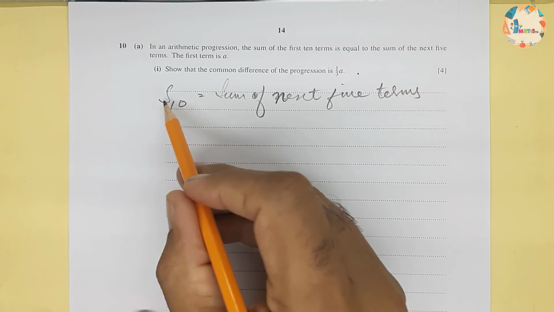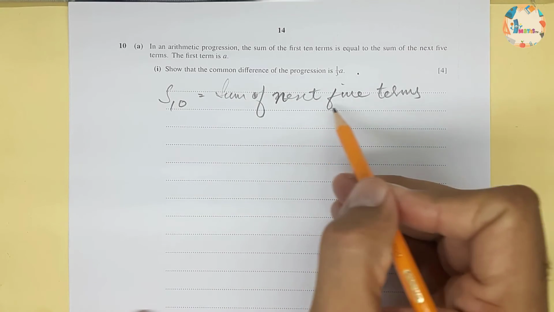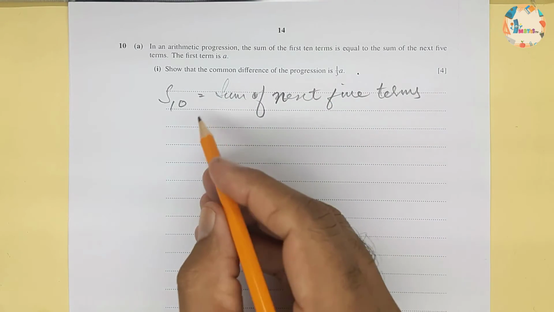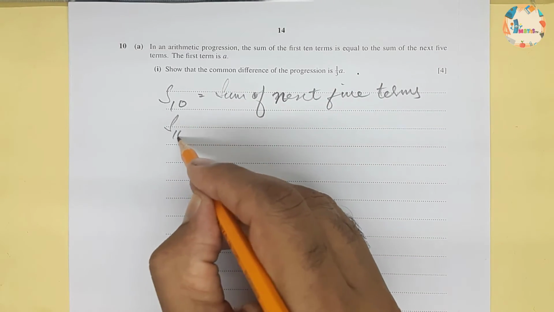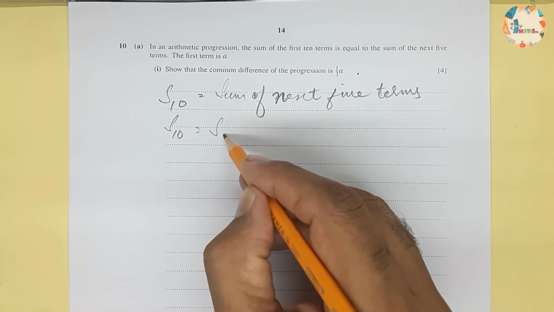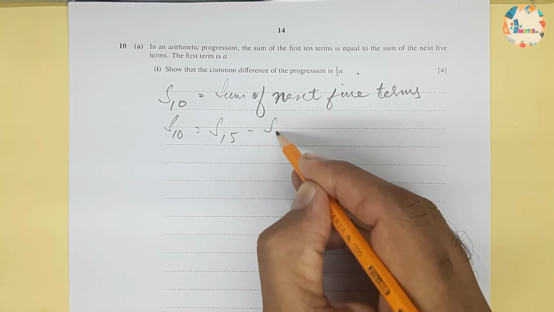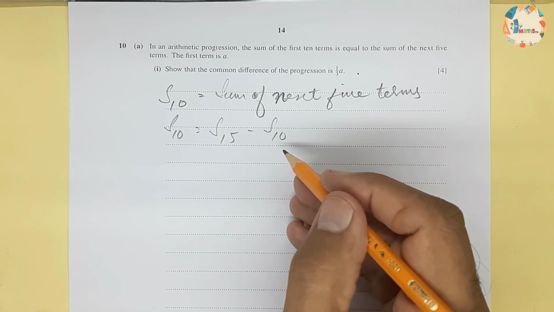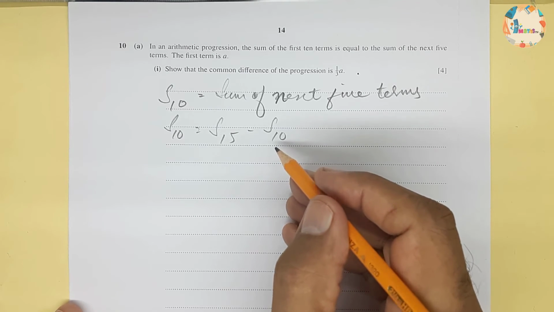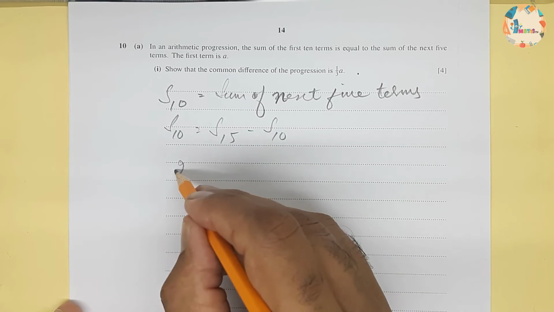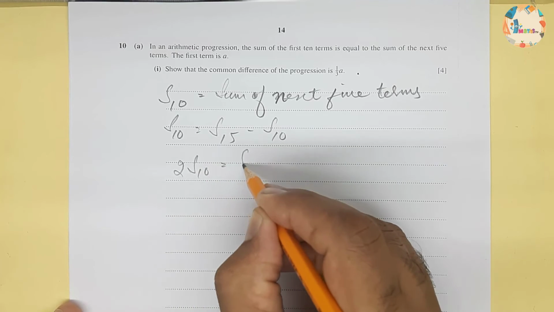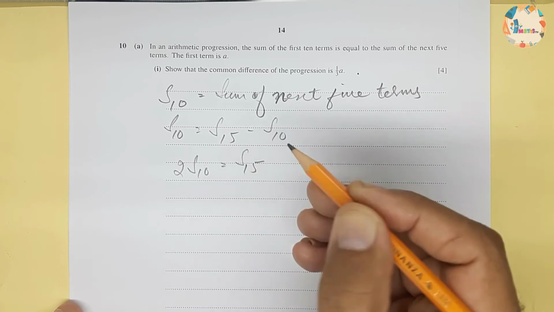So S10 is equal to the sum of the next 5 terms. So we can write S10 is equal to S15 minus S10. So these are 5 terms, and now we can shift S10 to this side, so 2S10 is equal to S15.